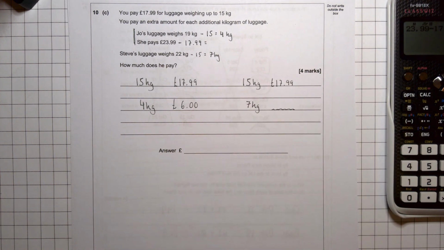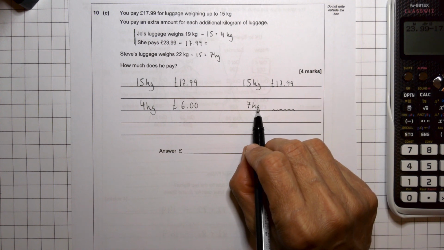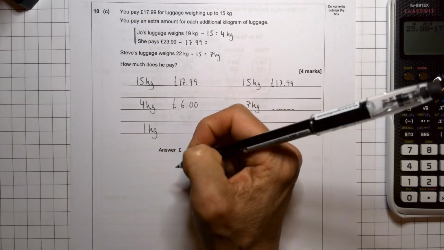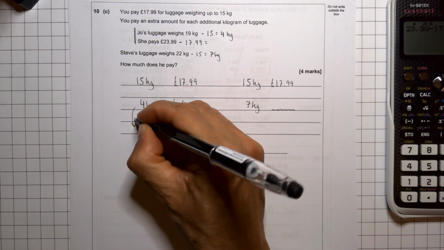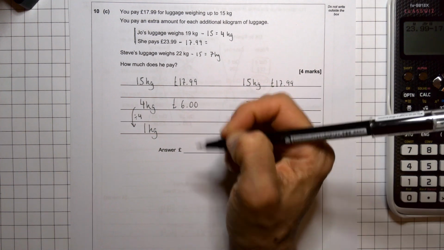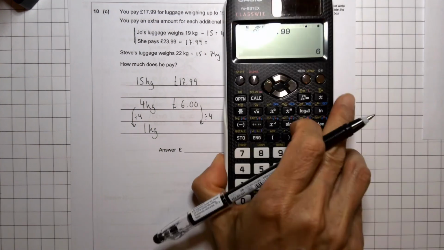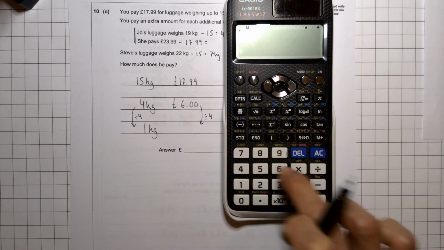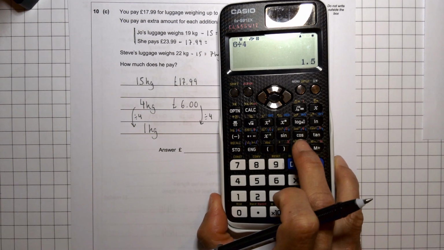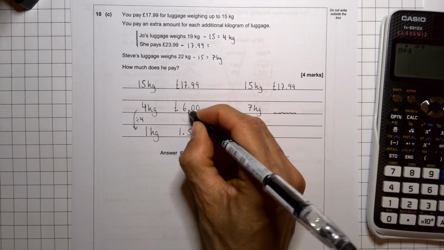Okay. Now to do that, it'd be good to know how much it costs for one of these kilograms. So what I'm going to do here is find the price of 1 kilogram. How do I do that? Well, here I divide by 4, because 4 divided by 4 gives me 1, and I will do it on this side also. We have 6 divided by 4 gives us 1.5. In other words, £1.50.